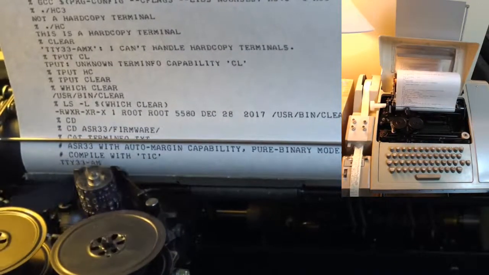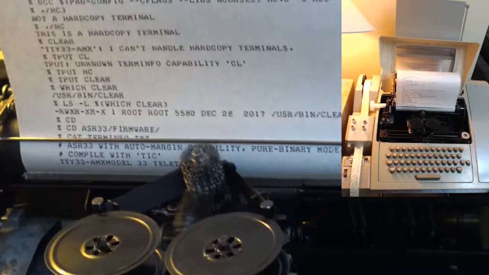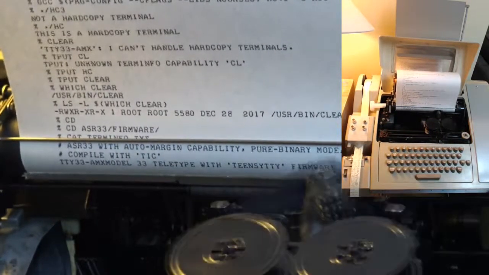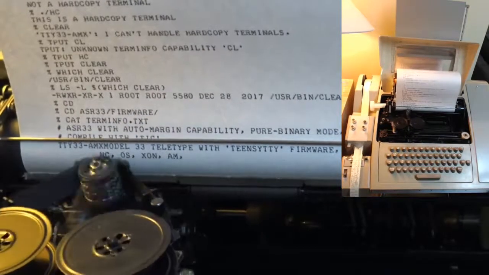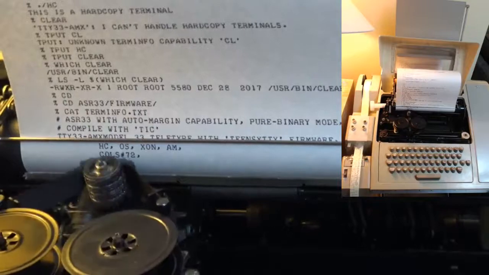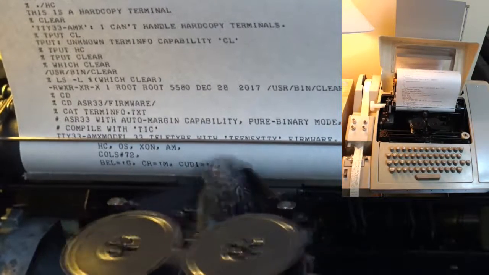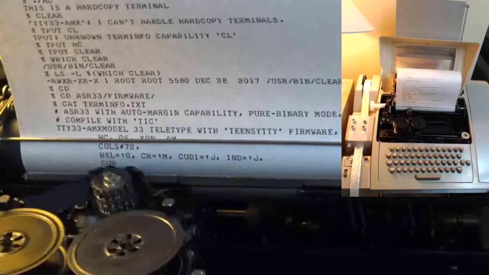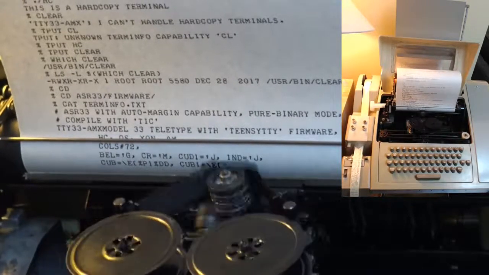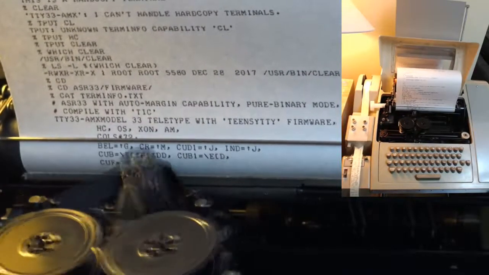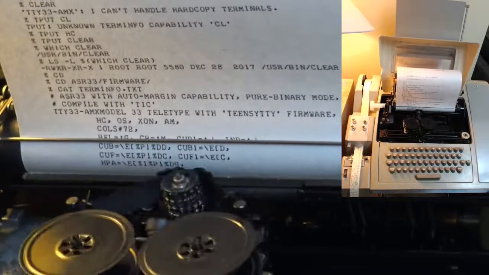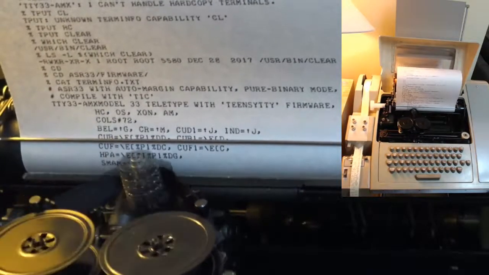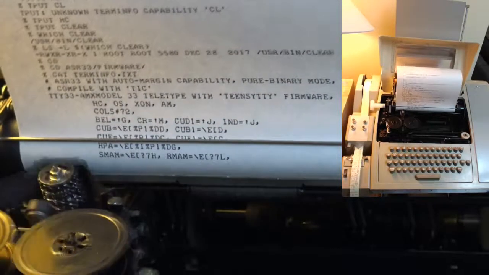I think if I add clear into this file and recompile it, then I can get it to do some stuff. Let's try. Now we know how to use the standard editor, so I can edit this file.